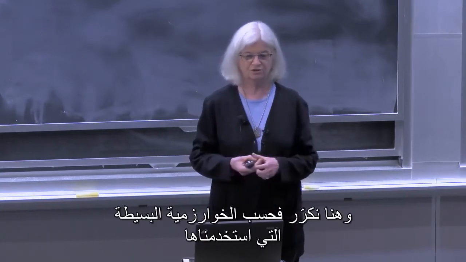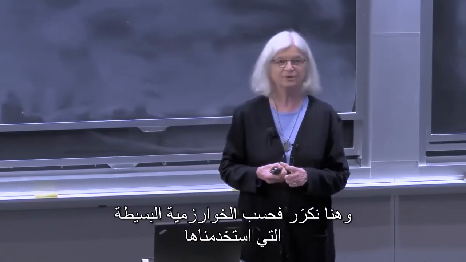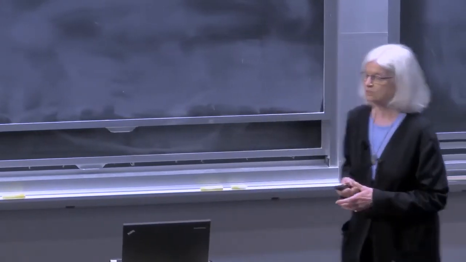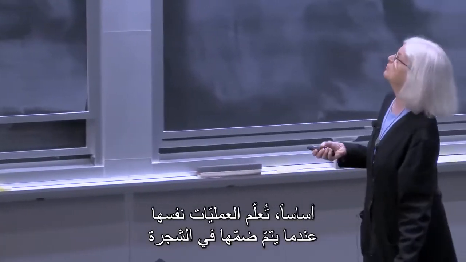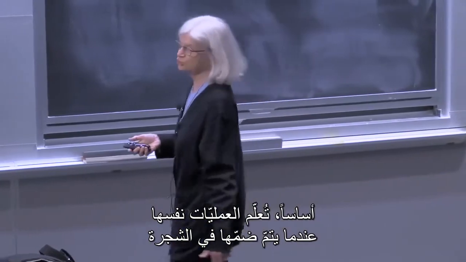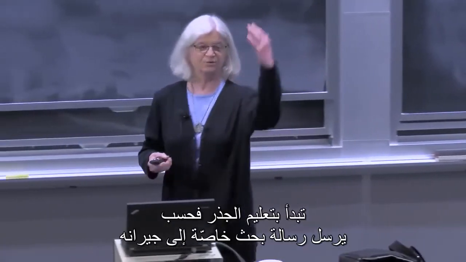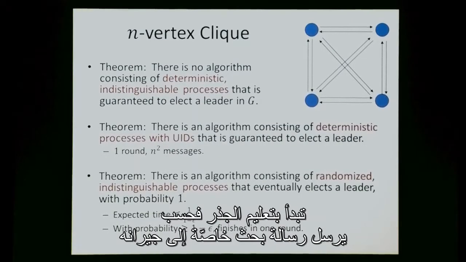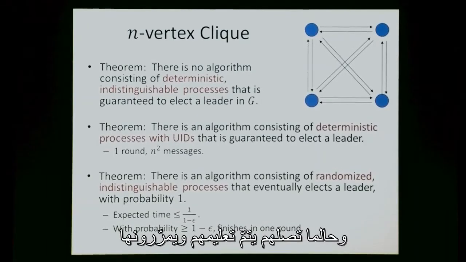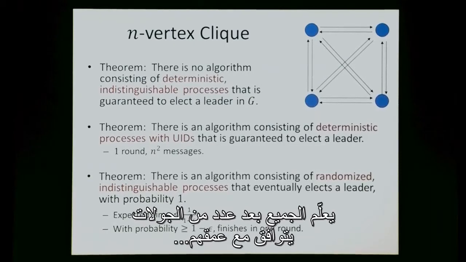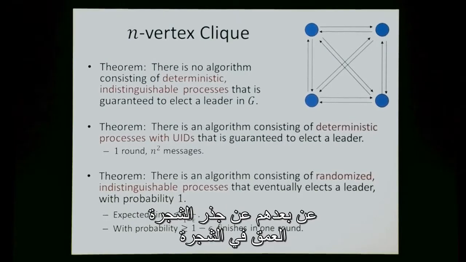And here's, just to repeat, the simple algorithm that we used. Basically, processes just mark themselves as they get included in the tree. It starts out with just the root being marked. He sends a special search message out to his neighbors, and as soon as they get it, they get marked and pass it on. So everybody gets marked in a number of rounds that corresponds to their depth, their distance from the root of the tree.